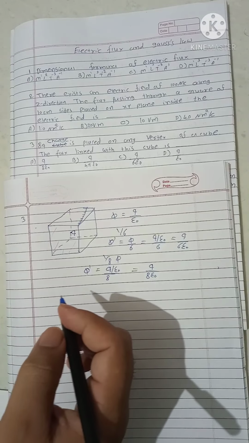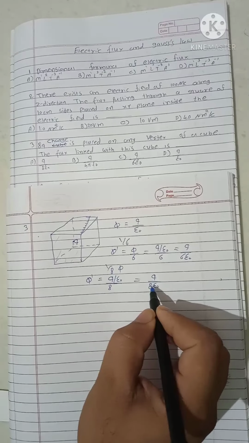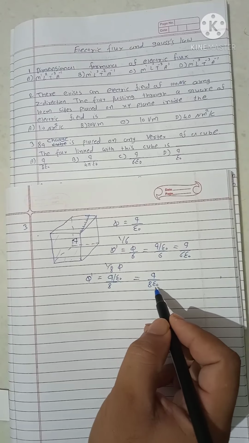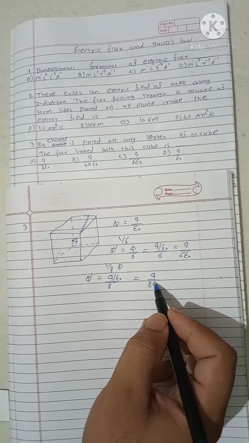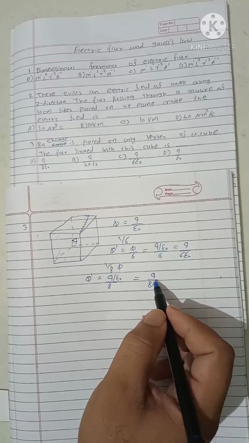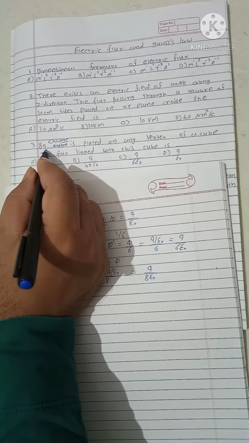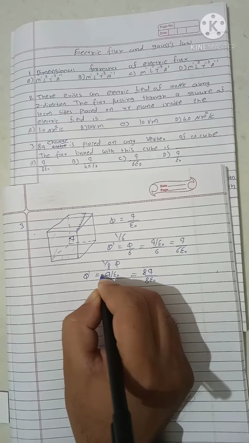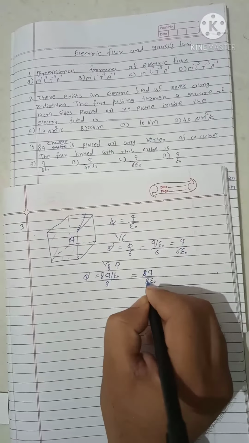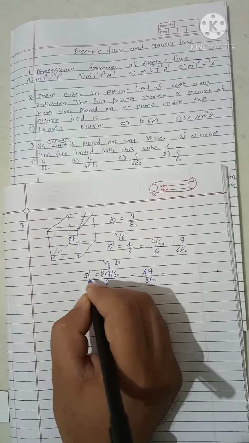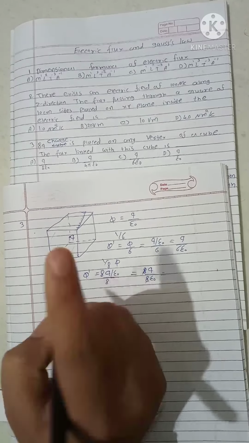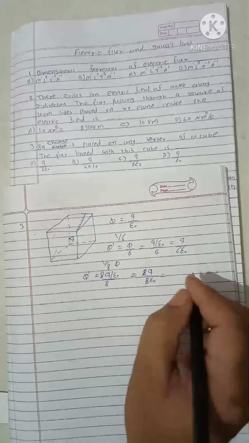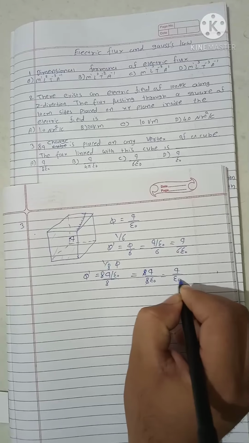But wait, this will not be our right answer. If you see q by 8 epsilon 0, it will not be the right answer. Why? Because here the charge is not q, the charge is actually 8q. So here we have to write 8q instead of only q. So 8 will get cancelled, and our net flux for the one cube on whose vertex there is 8q charge is q by epsilon 0.